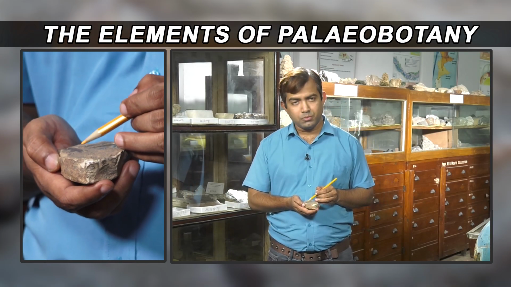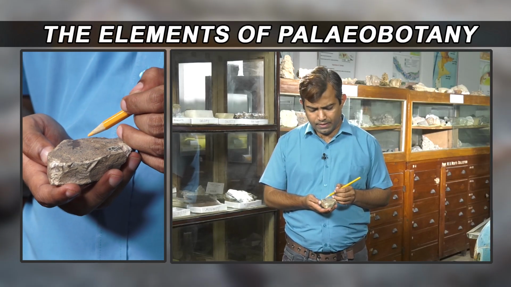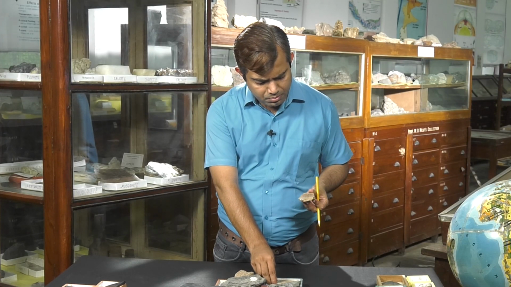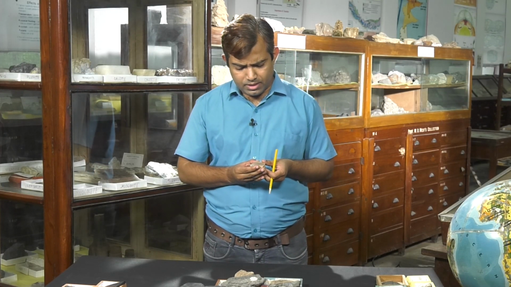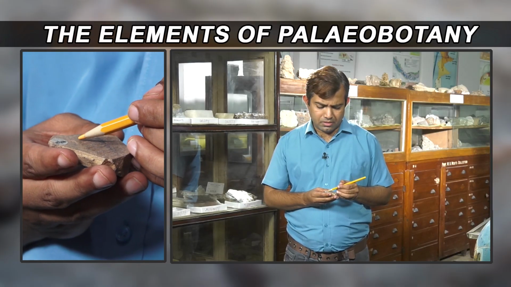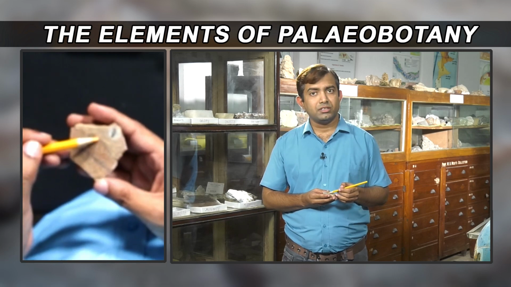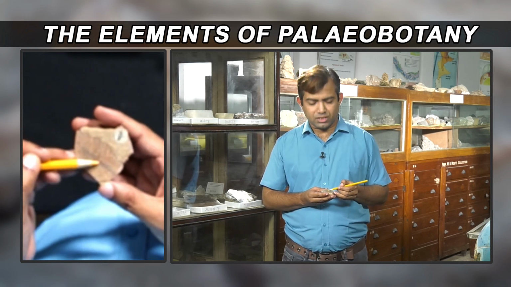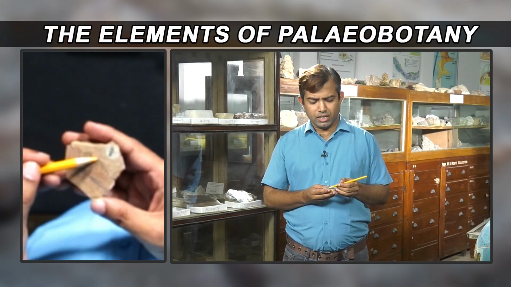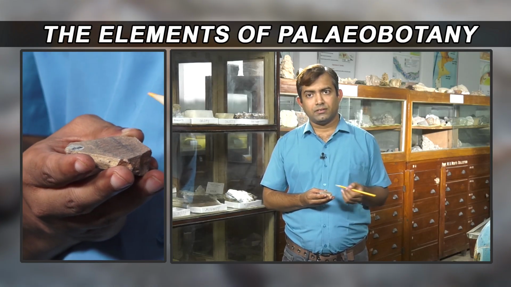So, this is a gymnosperm leaf, a compound leaf, and what makes this compound is that the interdigitations on the margin, the notches in the margin of the leaf, touch the midrib, and when they touch the midrib you get another pinna, and you get a lot of pinnas here.